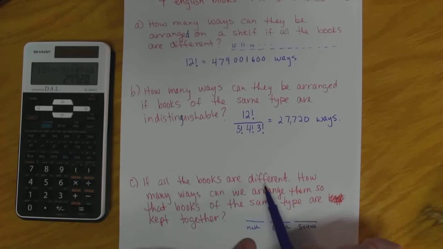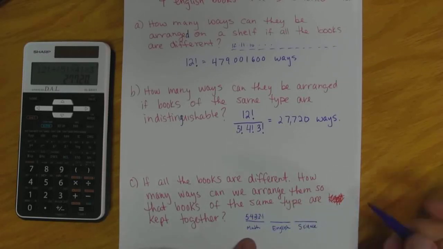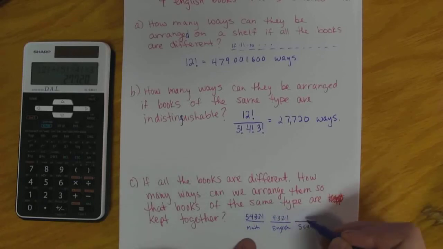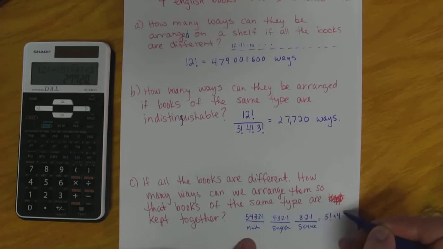Let's see how many ways there are to arrange that. The books are all different, so the math books can be arranged 5 times 4 times 3 times 2 times 1, or you could write 5 factorial. The English books, there are 4 of them. So the first spot, 4, next spot, and going down, and the science is 3. So 5 factorial times 4 factorial times 3 factorial. Now this is not the answer. So what are we missing?